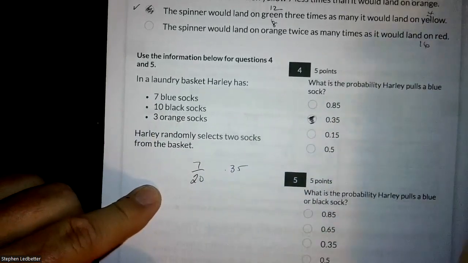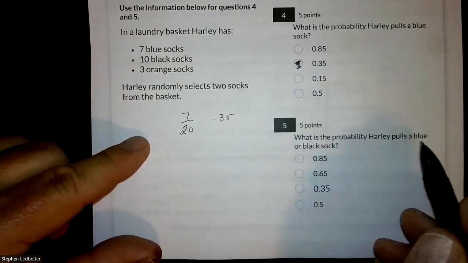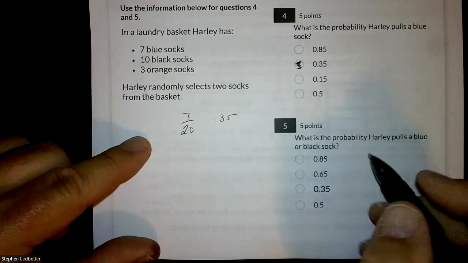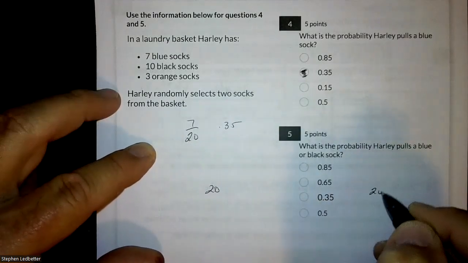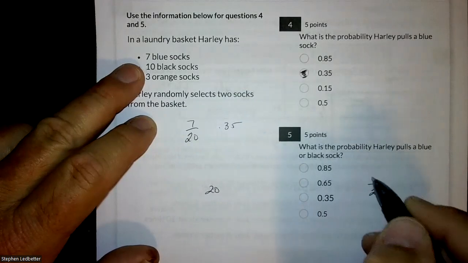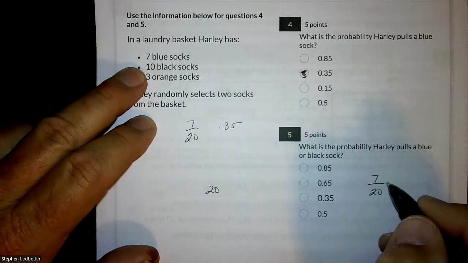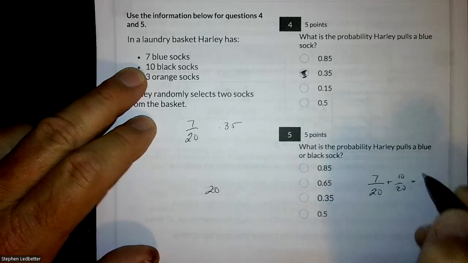All right, it says here, what is the probability that Harley pulls a blue or a black sock? Now remember, or means we're kind of adding. So I'm going to count. I got 20. So we'll put it right here, 20. All right, blue is 7, or a black sock, and the black is 10. So this time I add them, 17 over 20.